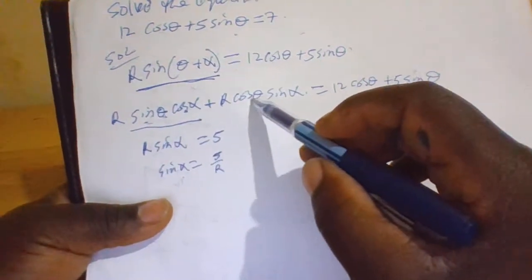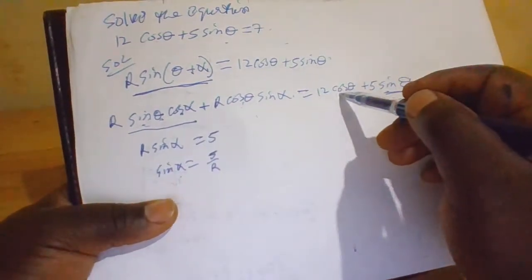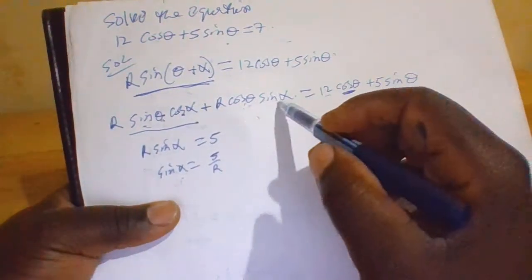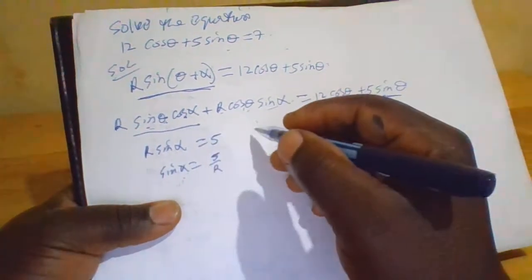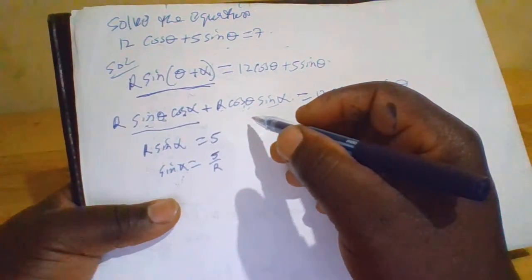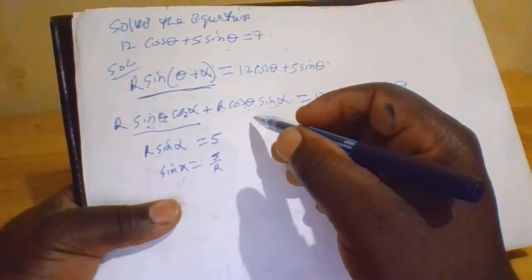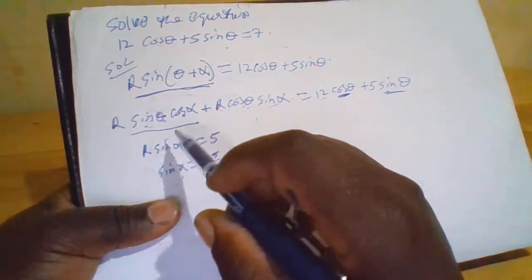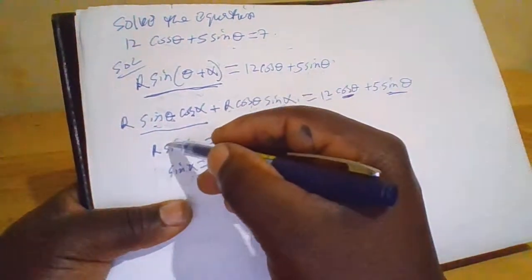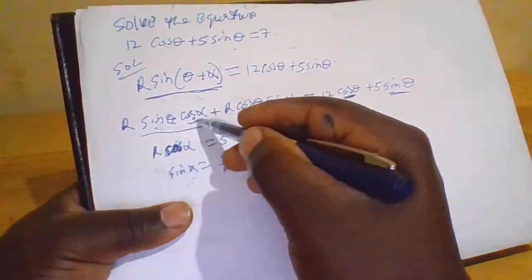Then we equate the corresponding coefficients of cos theta. The coefficient here is 12, and the coefficient here is R cos alpha.